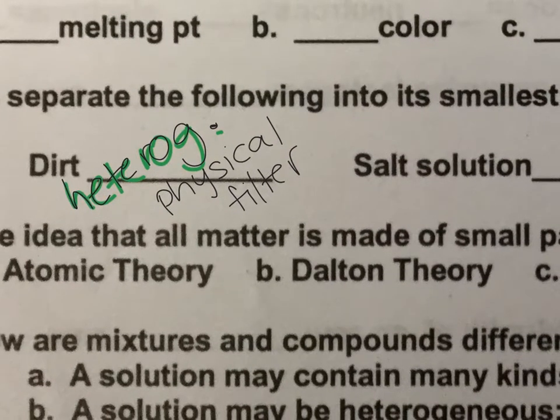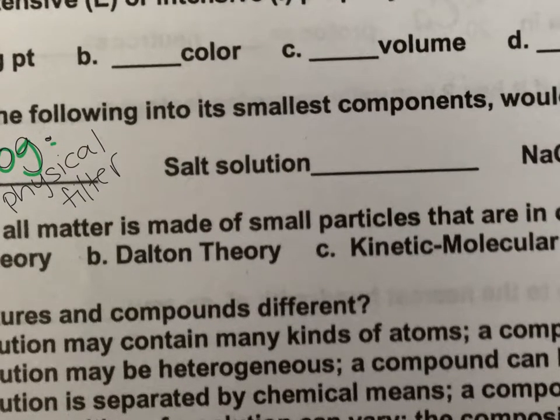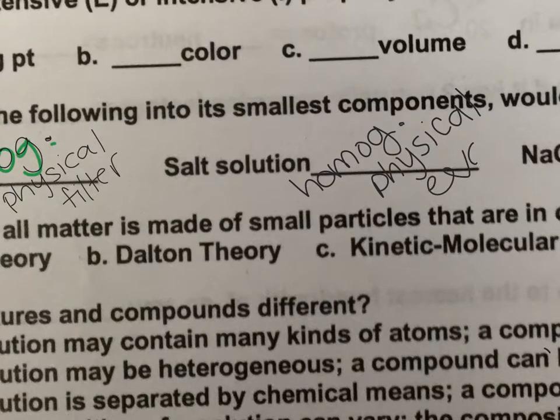Okay, salt solution. What type of mixture is that? It's not a compound. It's a homogeneous mixture. That's the salt water that I was talking about. So this is homogeneous. So again, it's by physical means. Evaporation would be best.